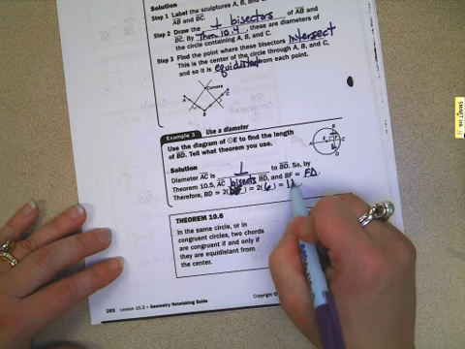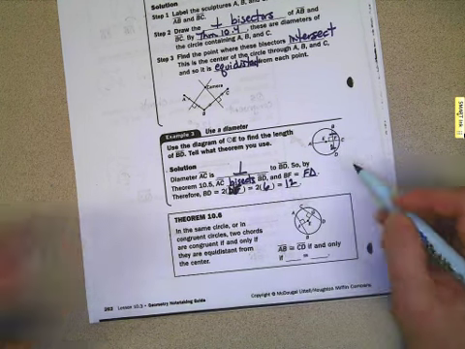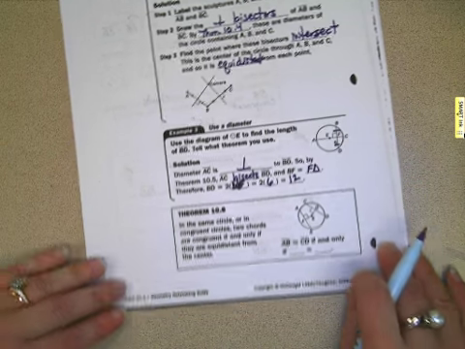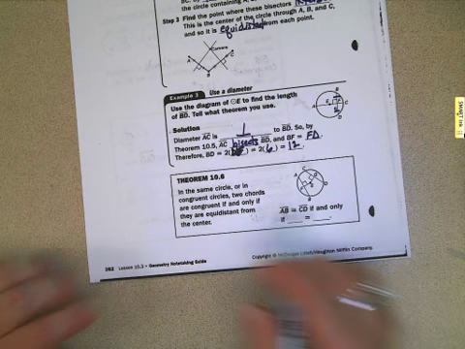2 times 6 is 12. So we have no indication of units here, so 12 units would be nice, but they didn't give us centimeters, inches, or anything. So just 12 will work.